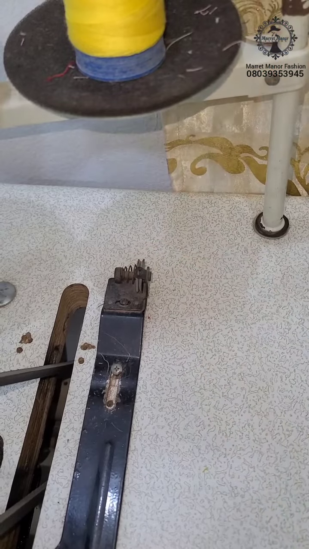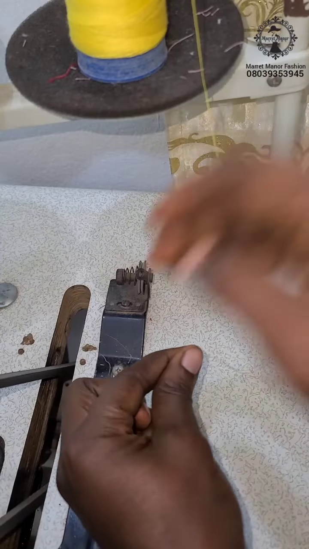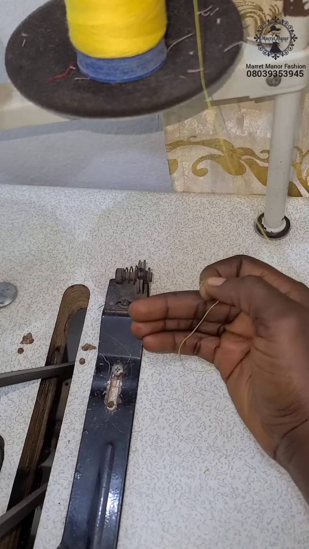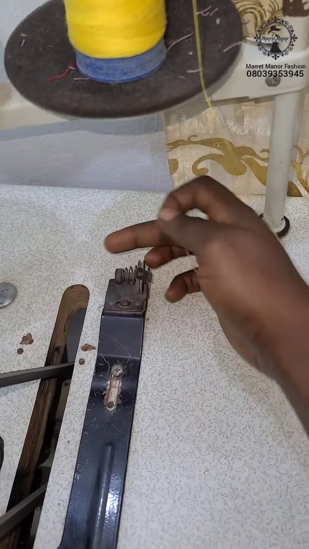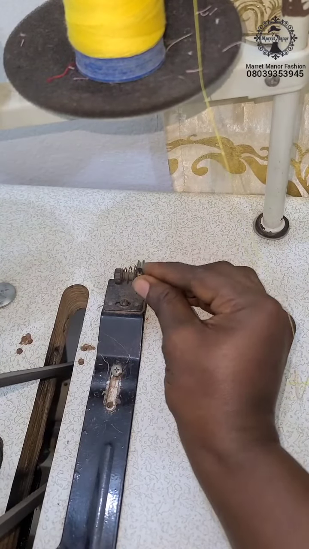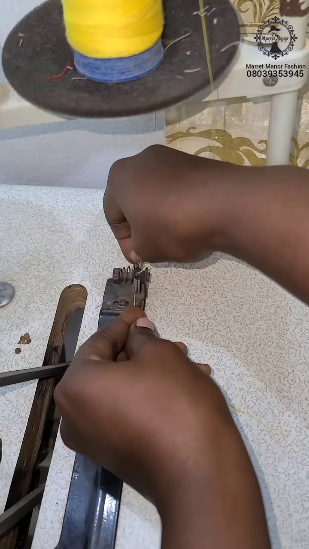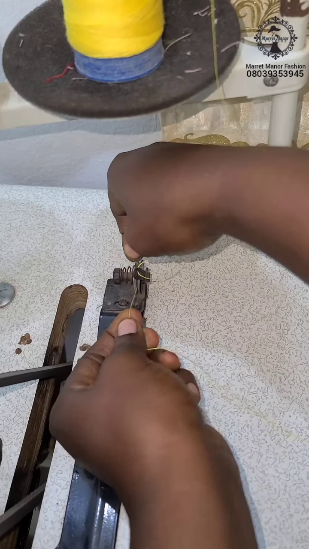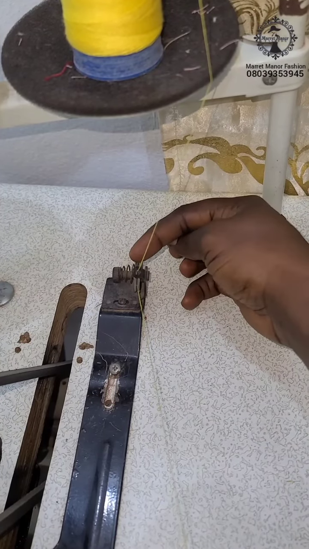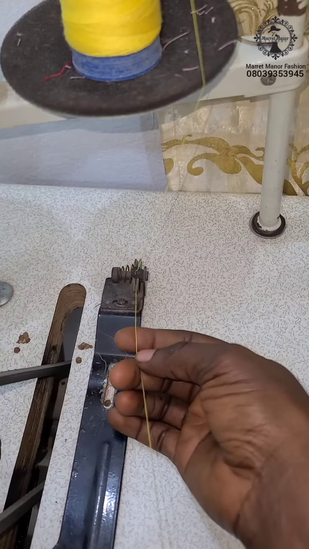So after passing your thread towards you, you're going to come to the thread guide here. There's another thread guide here. You pass it. Depends on the bobbin winder compartment that you have. Some thread guide comes from the left, but mine is at the right. So whichever, pass your thread guide first. So after passing it, you want to take the thread in between the disc like that. So the thread should go from this other side, coming towards you at this side. All right.